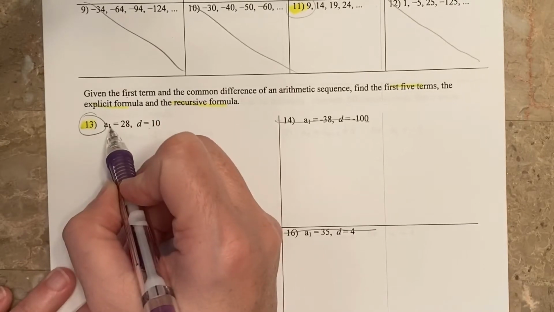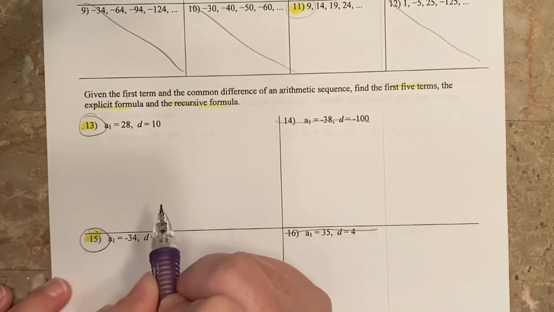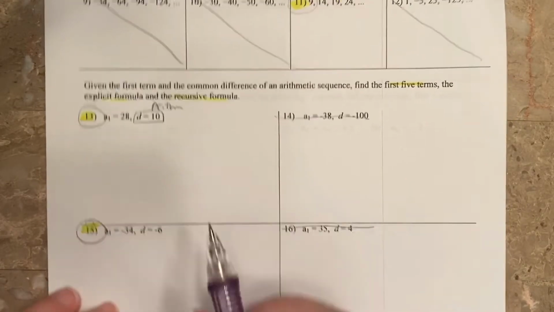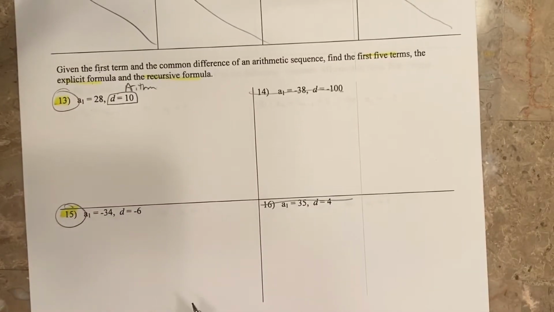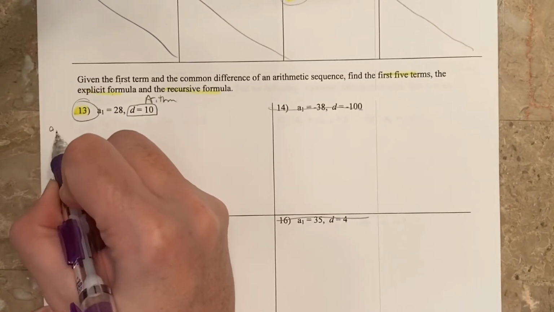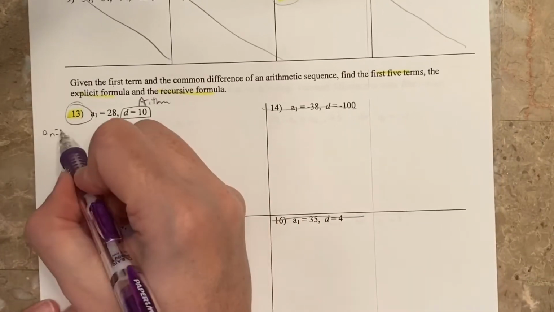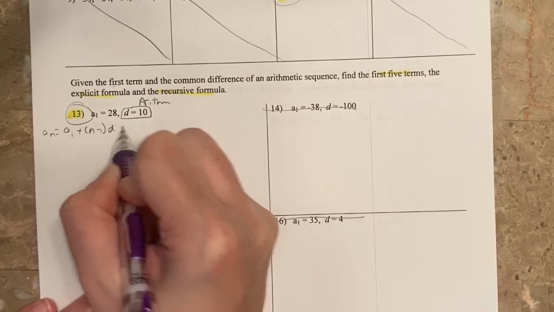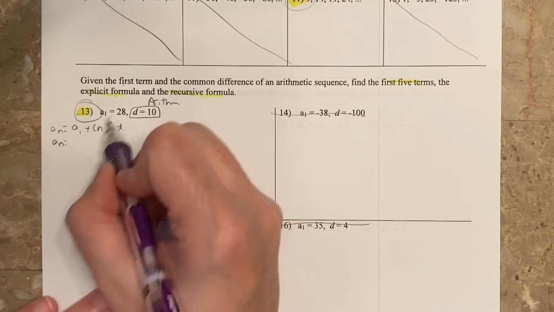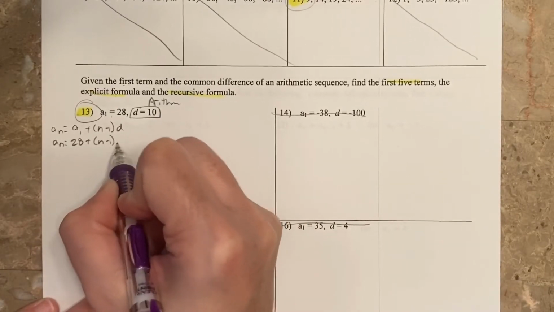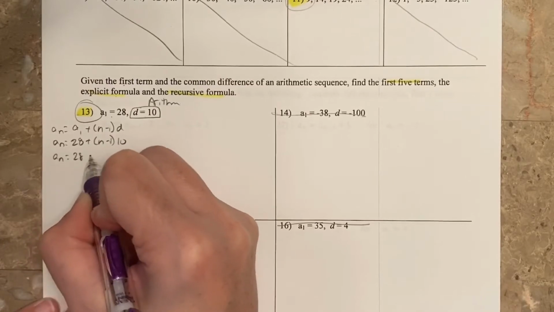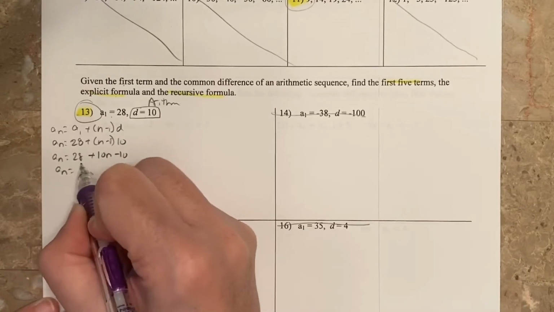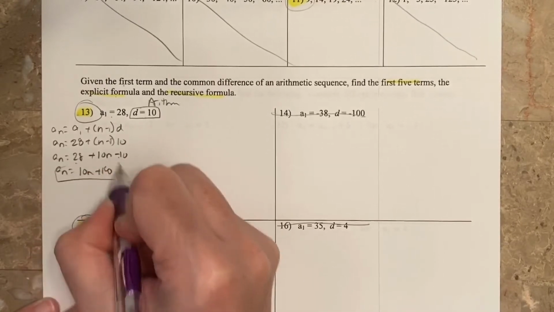All right, so let's do explicit first. Is this arithmetic or geometric? Well, I have a common difference, so I know that this is going to be arithmetic, okay? So a sub n, and this is similar to what we just did on our classwork, which is just more review. A sub n equals a sub 1 plus n minus 1 times d. What is my a sub 1? That's 28 plus n minus 1 times d. So that's 28 plus 10 times n is 10n minus 10, and that's 10n plus 28 minus 10 is 18. All right, so explicit is done.